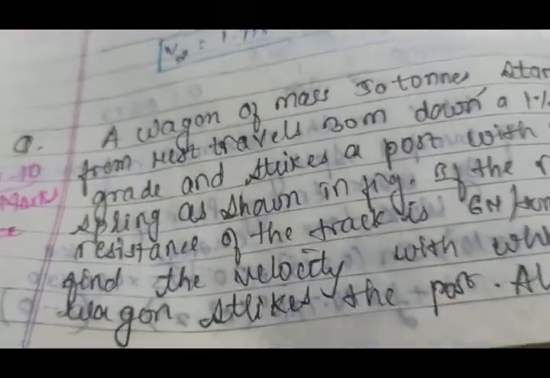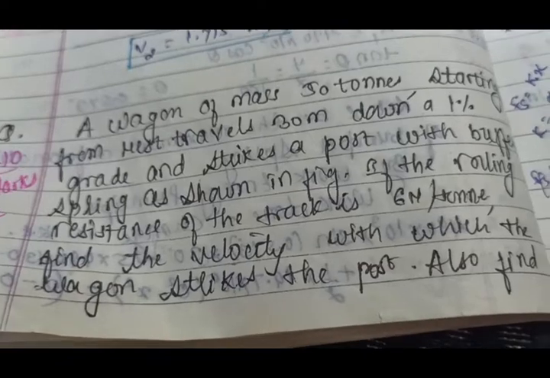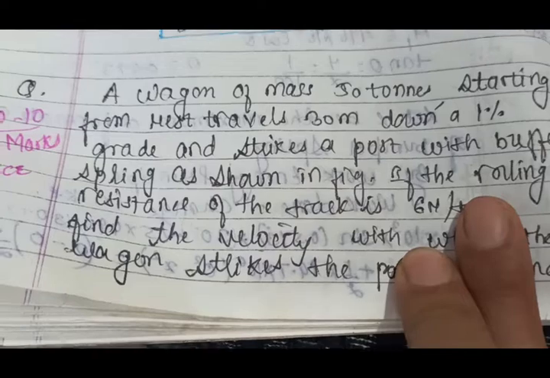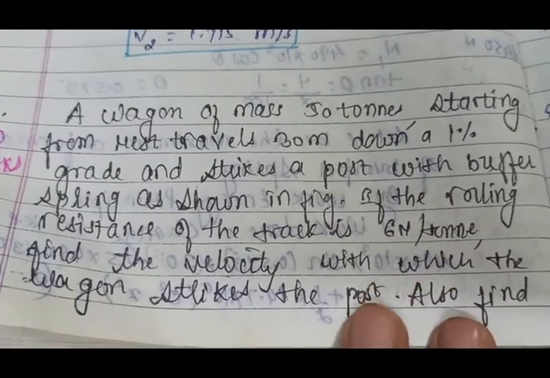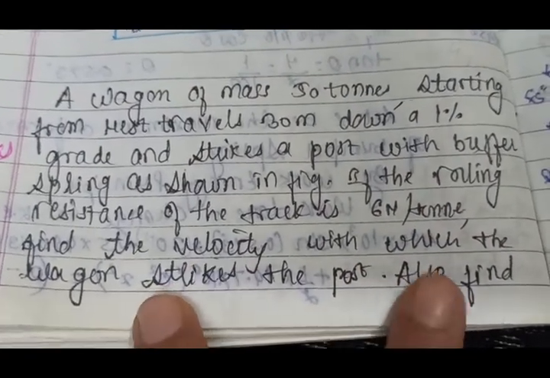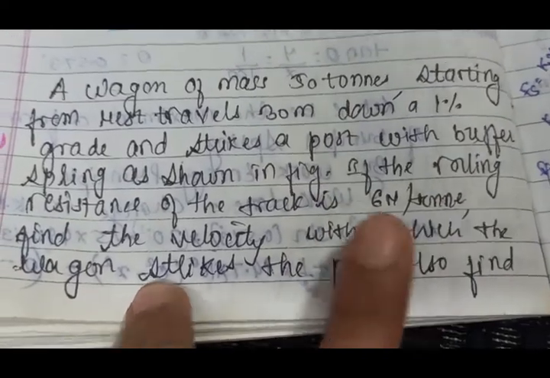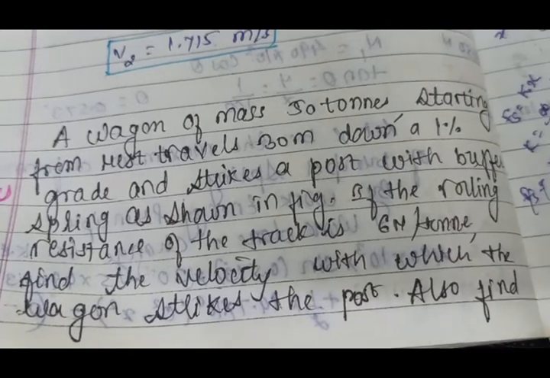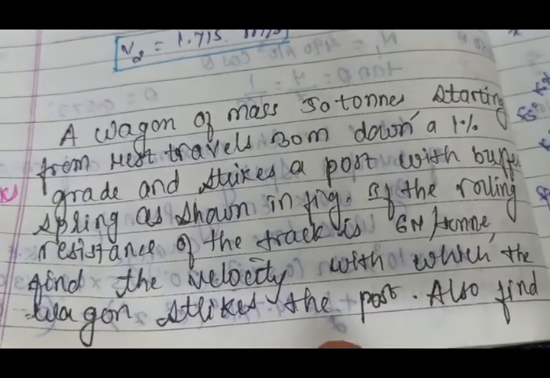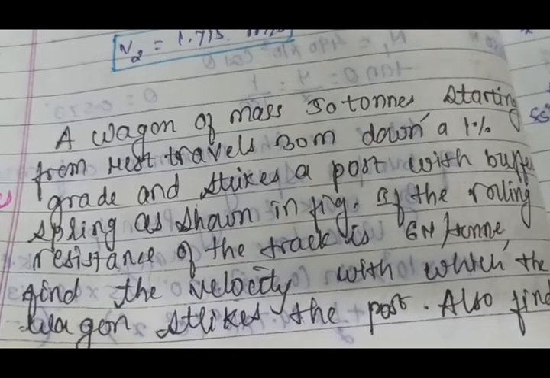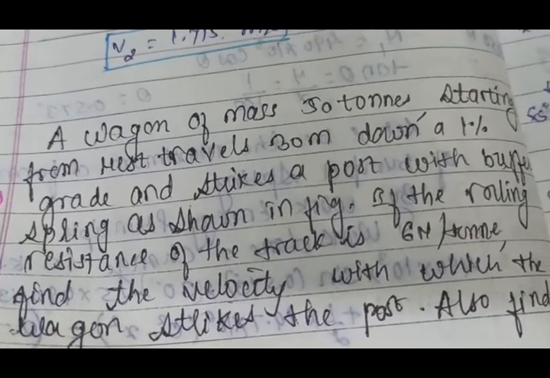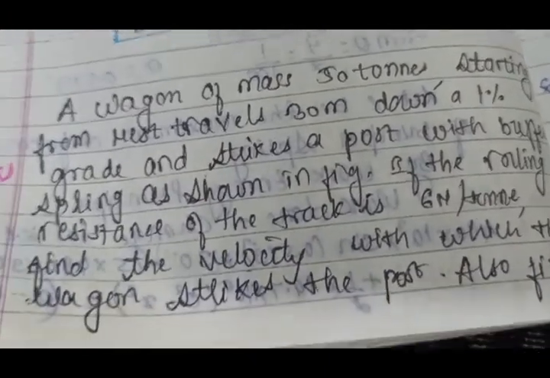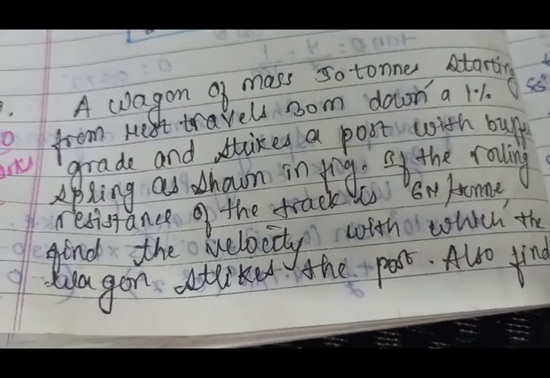This is the next question that I am going to take. A wagon of mass 50 tons. Now here in this case, the gradient is given as 1% and the rolling resistance, that is force of friction, is given as 6 newtons per ton. The mass of the wagon is 50 tons. So for 1 ton the resistance is 6 newtons, and for 50 tons it will be 50 into 6. So the force of friction will be equal to 300 newtons.